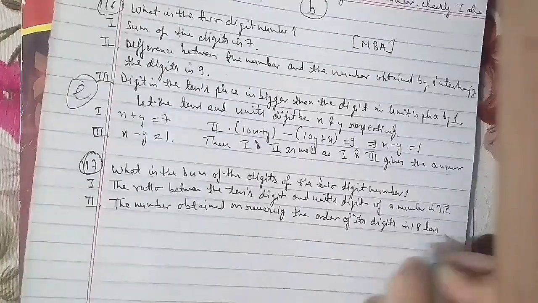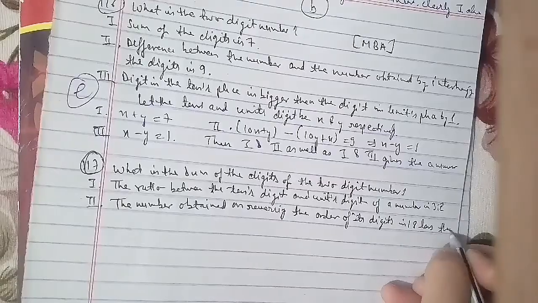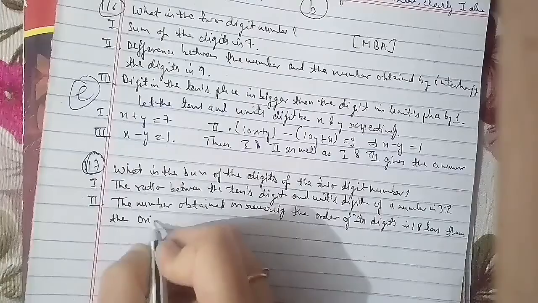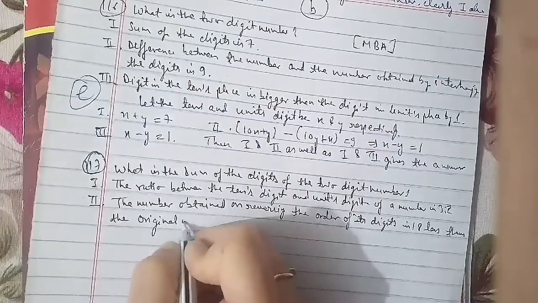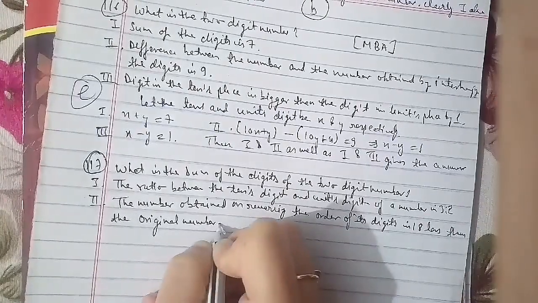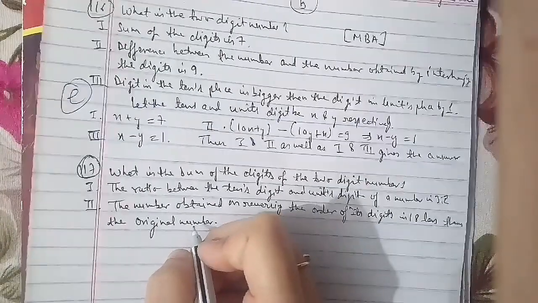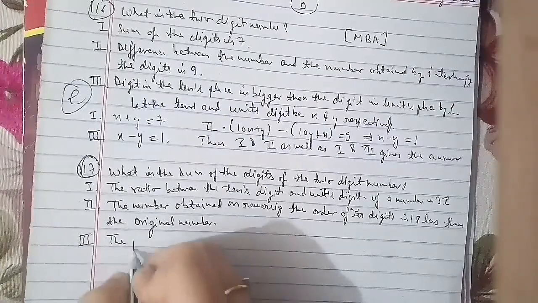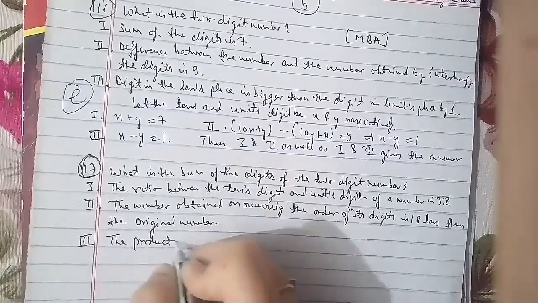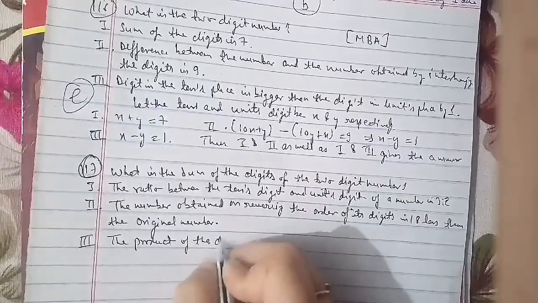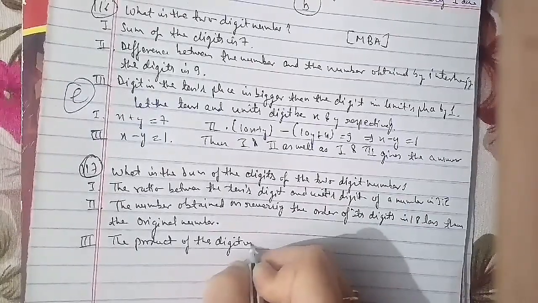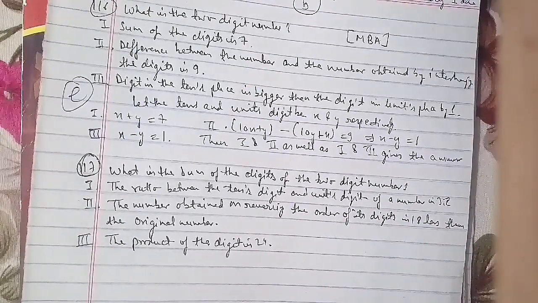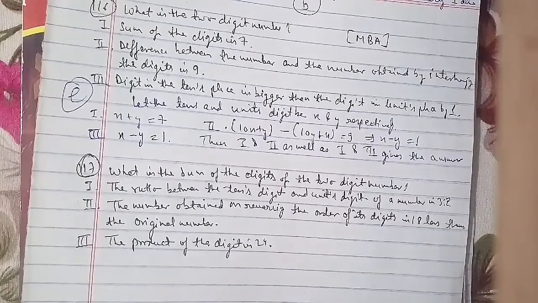Okay, and as I told you, these are all important types of questions. So for the second statement, 30x plus 2x minus 20x minus 3x equals 18, x equals 2. For the third statement, it is 3x into 2x equals 24, x squared equals 4, x equals 2.